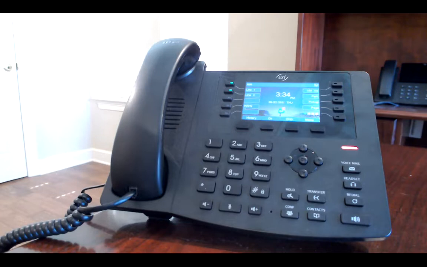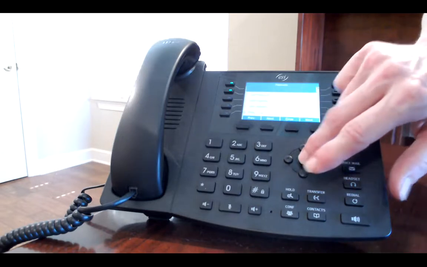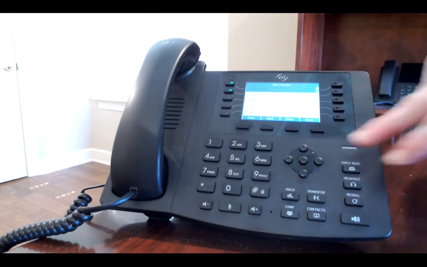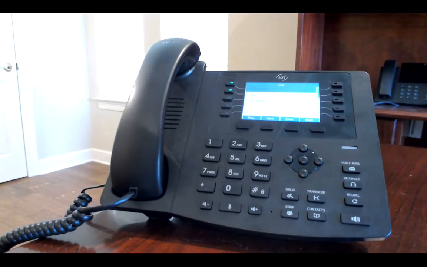Call forwarding is used to forward all calls from your phone to another extension or an outside number. To activate, you're going to press the menu button and then use your navigation buttons to scroll to features and then call forward, and then press the OK or select. You can press OK for line. And then your options are unconditional, busy, or no answer. The most common is unconditional, which would be call forward all calls. Busy would be if you're on a phone call, and then call forward no answer would be if you are wanting your phone to ring maybe initially and then ring to an offsite location.